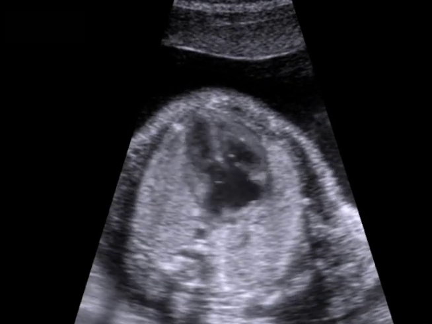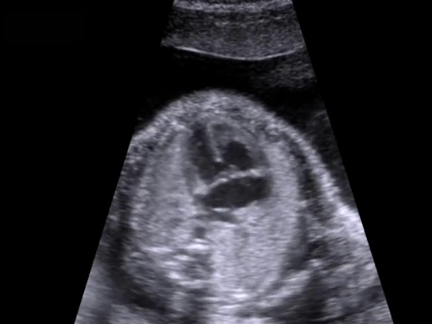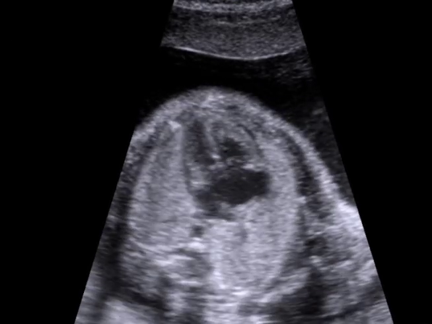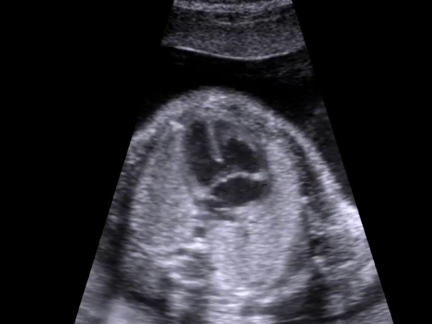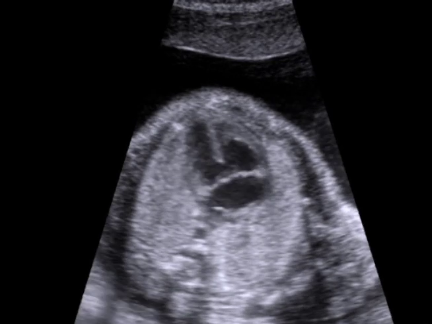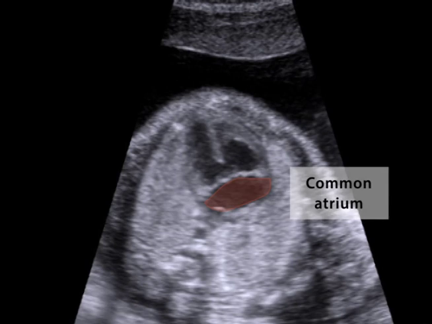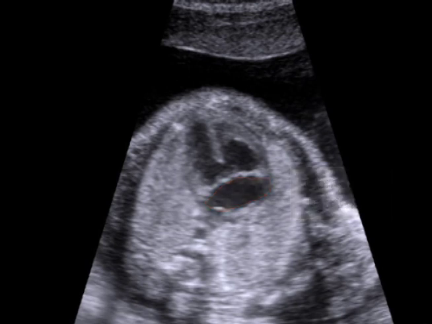This cine clip is from an affected fetus. Movement of the valves and septal defects highlight the AV canal defect. The septum primum defect results in a common atrium. During ventricular systole, the lateral atrioventricular valve leaflets come together in the midline.